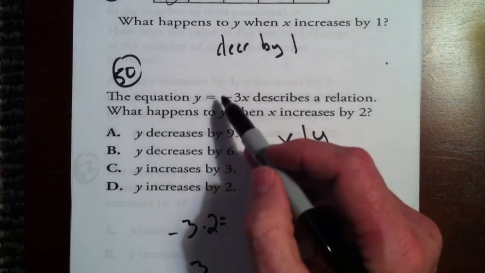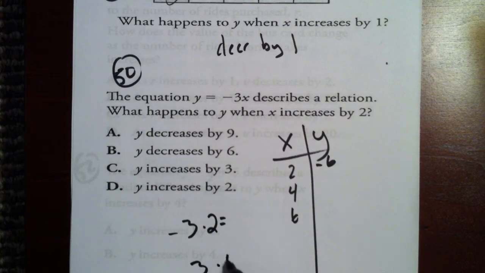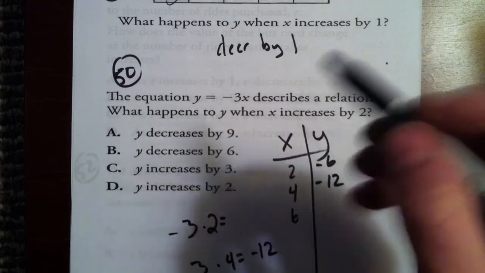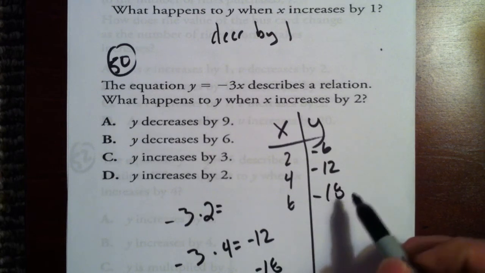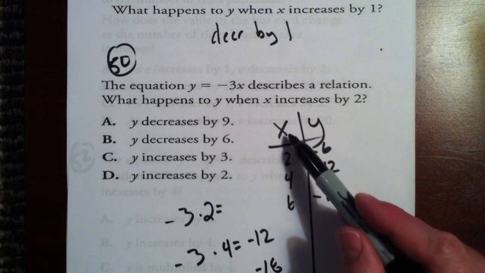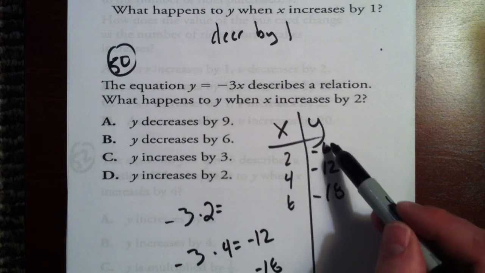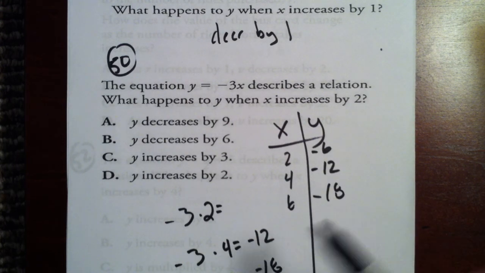Then plug in 4. Negative 3 times 4 equals what? Negative 12. And let's just do one more to make sure we can establish a pattern. Negative 3 times 6 equals negative 18. What is happening as x increases by 2? Y is decreasing by 6.